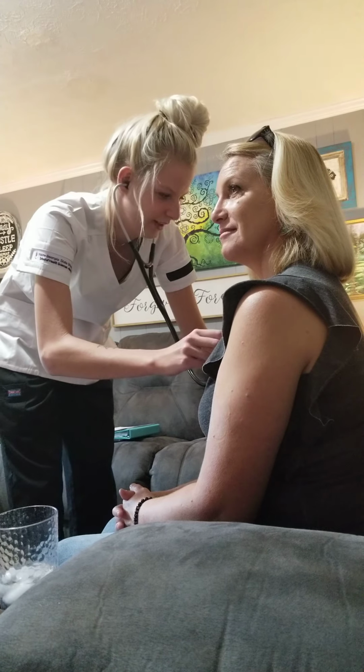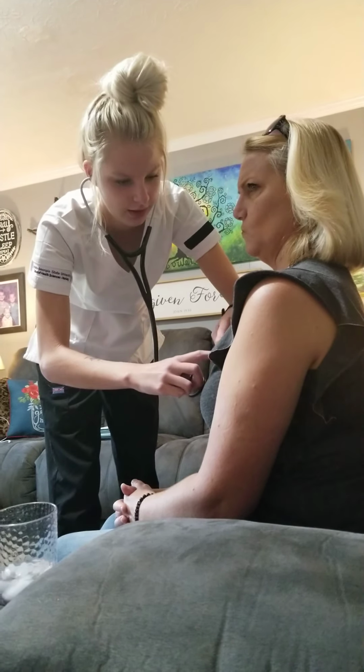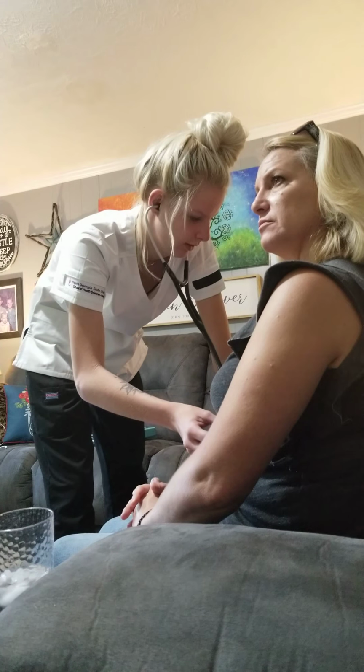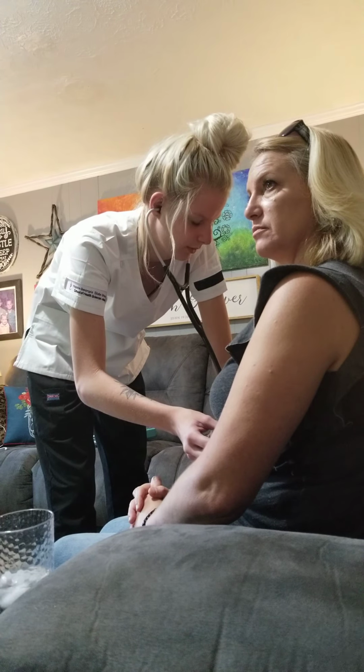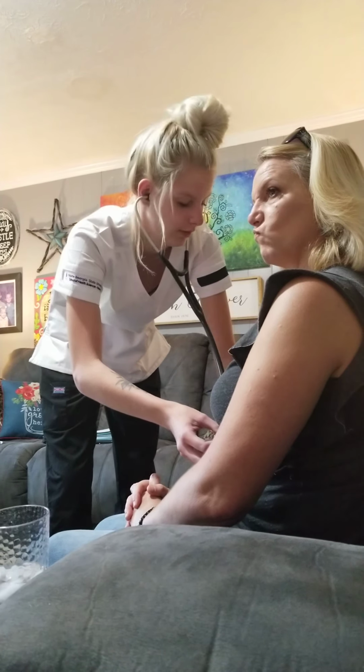Alright, and then we're going down to the fifth intercostal space and finding the mid-clavicular line, and you're going to meet with those two. This will be done on the skin. This is the mitral valve.